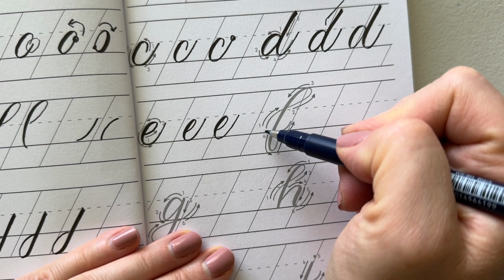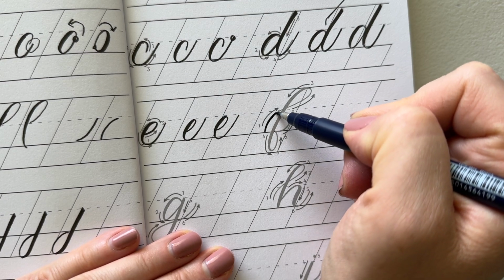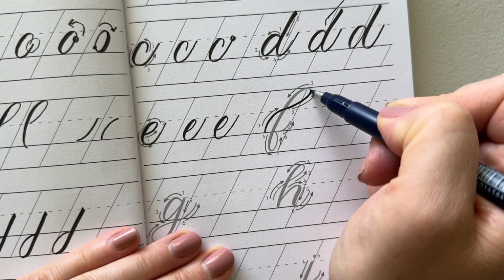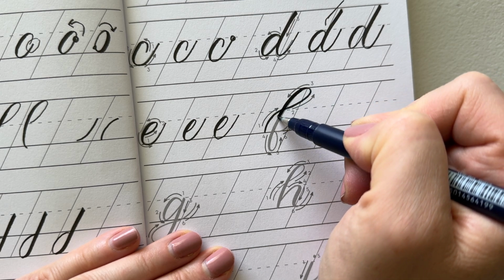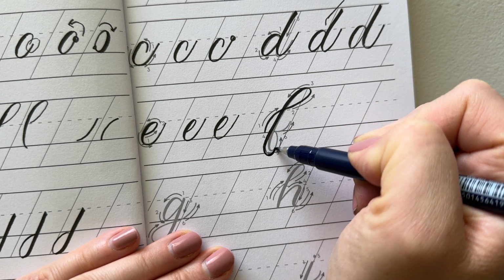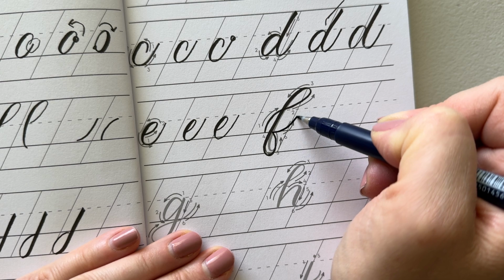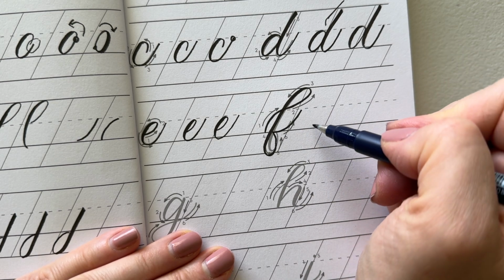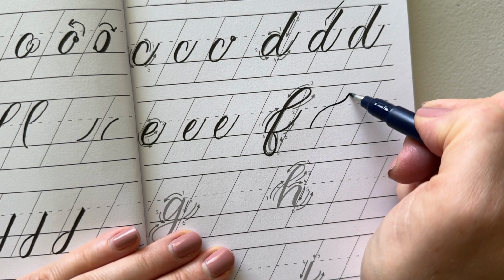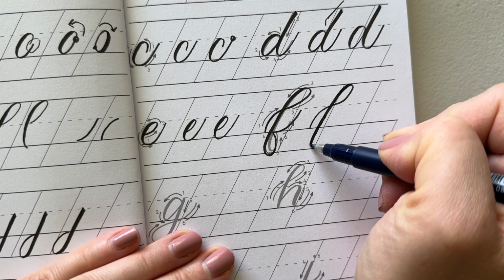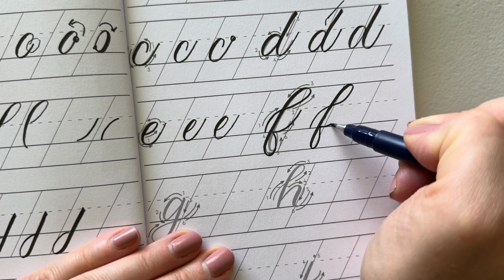Next is the letter F. This one again is going to have that stylized upstroke. We're going to go into an ascending loop, and then we're going to come back down into a descending loop, and then we're going to come into an upstroke again. So stylized upstroke, ascending loop to descending loop to upstroke.